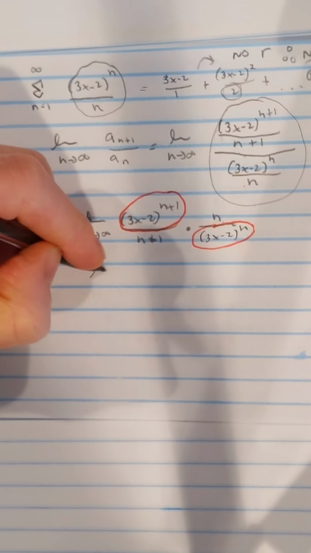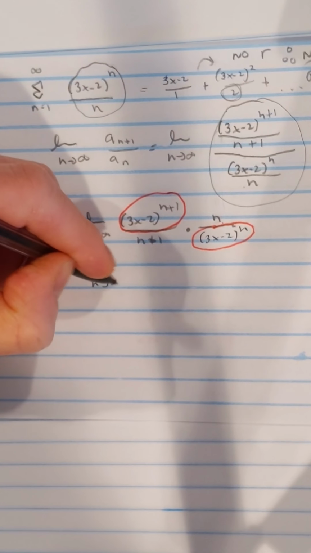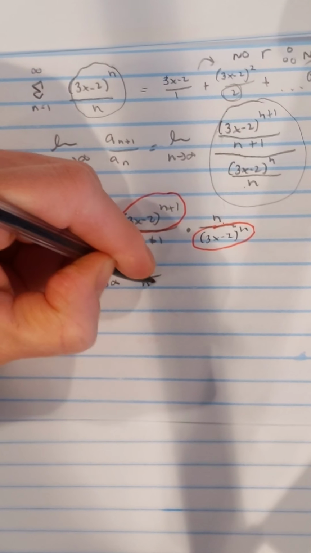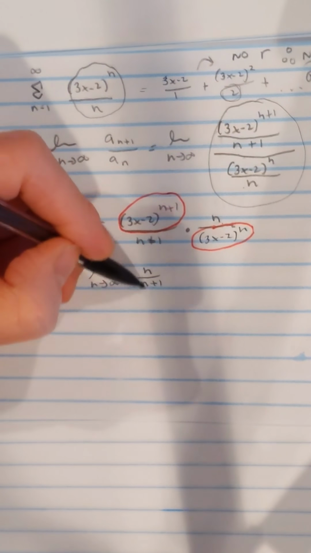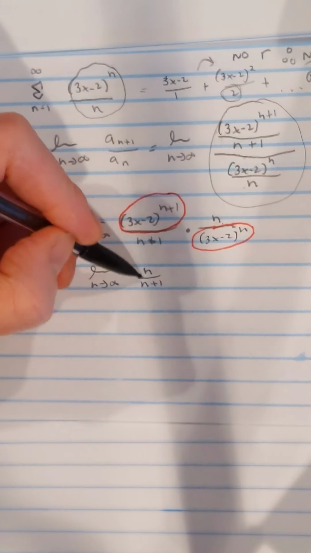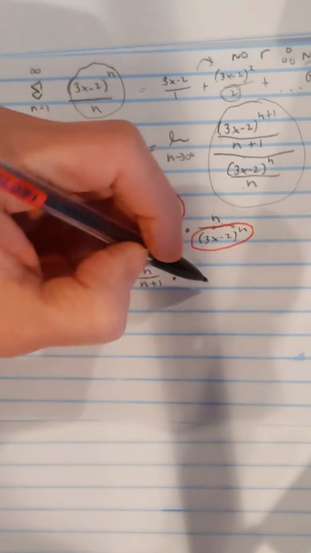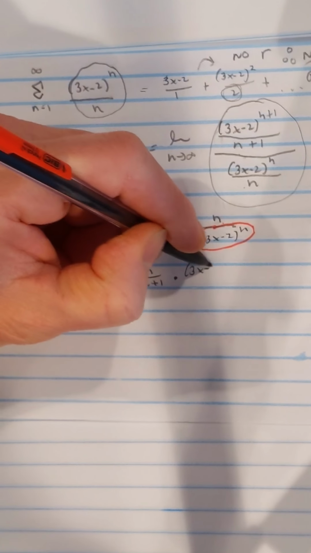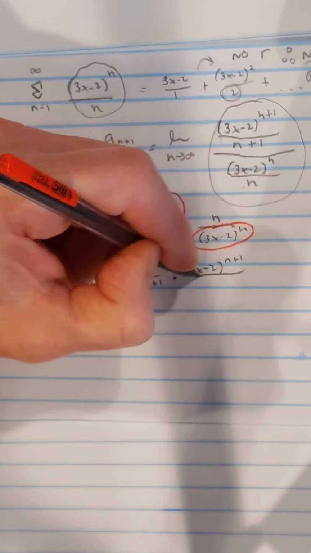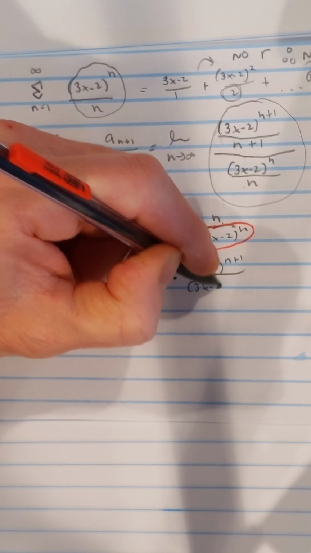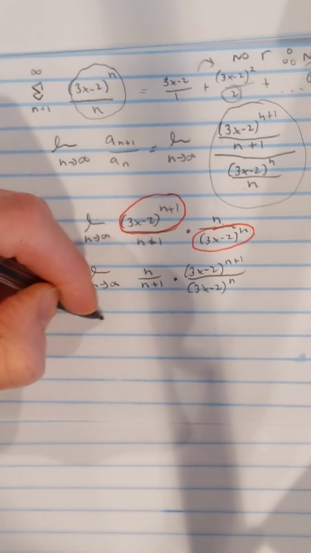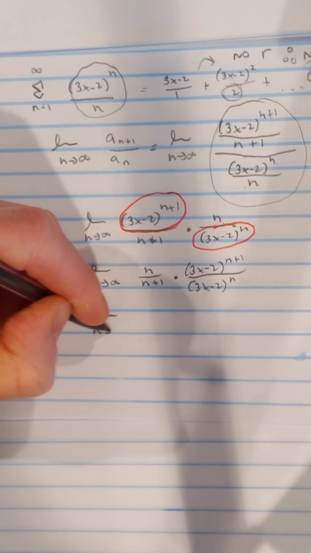So limit as n approaches infinity of n over n plus 1. See how I have this separated? If I take the limit of this, I'm going to get 1 times (3x minus 2) to the n plus 1 over (3x minus 2) to the n, which means I have the following.